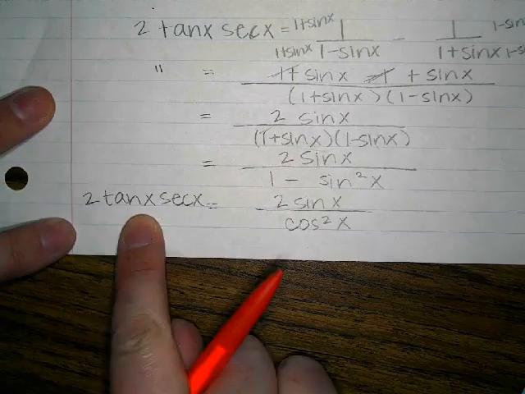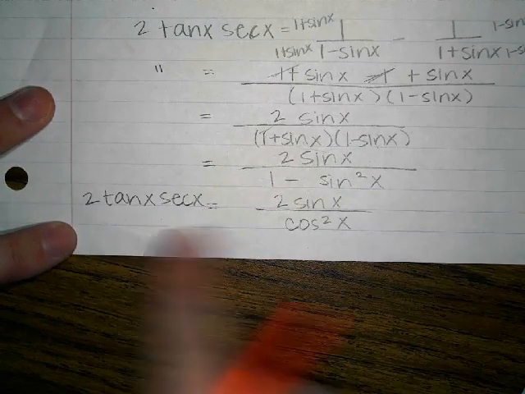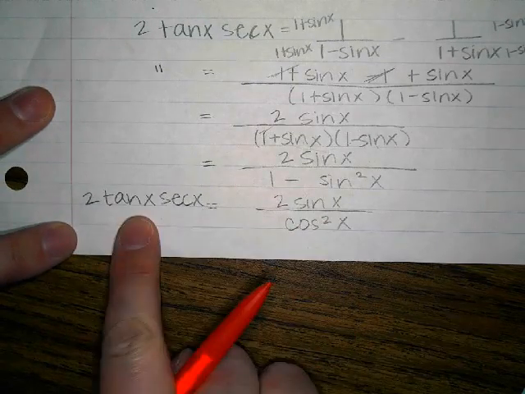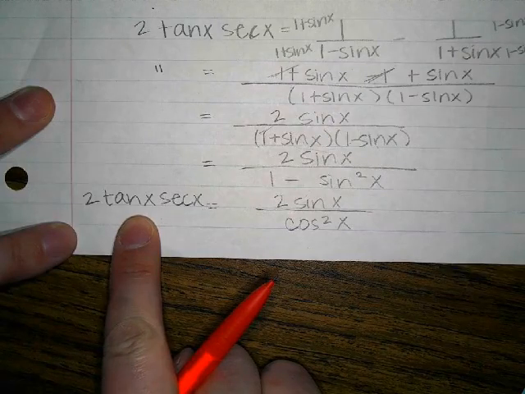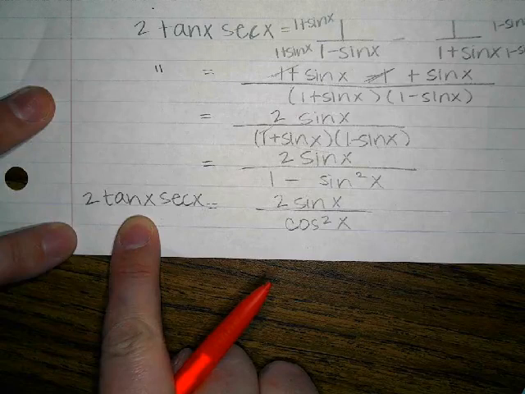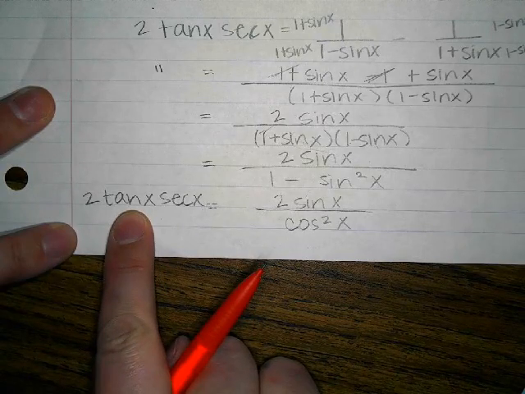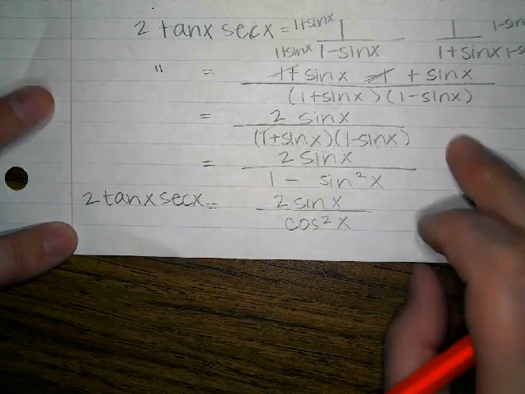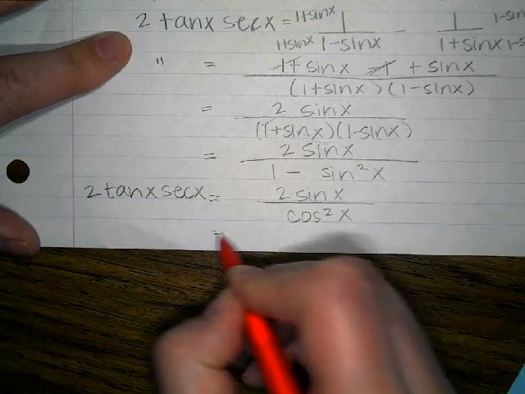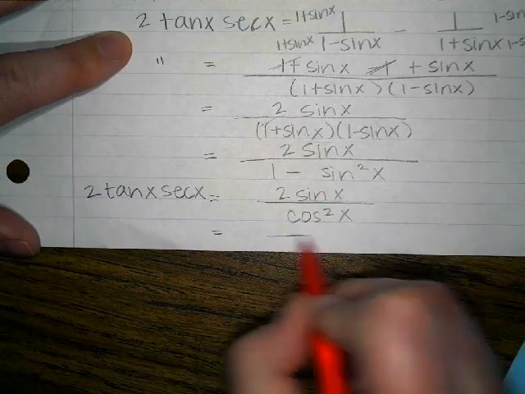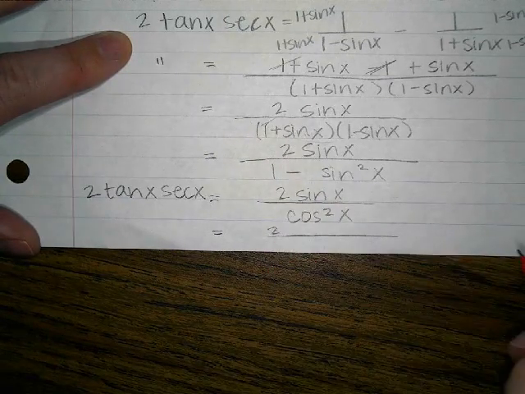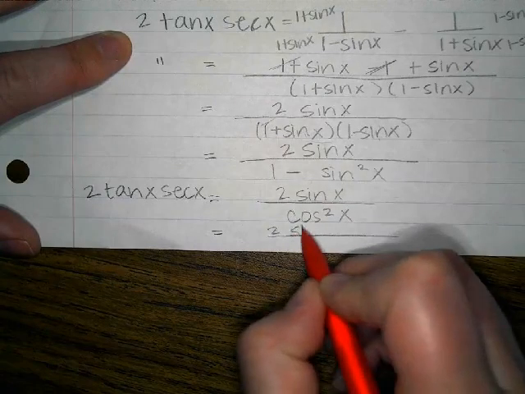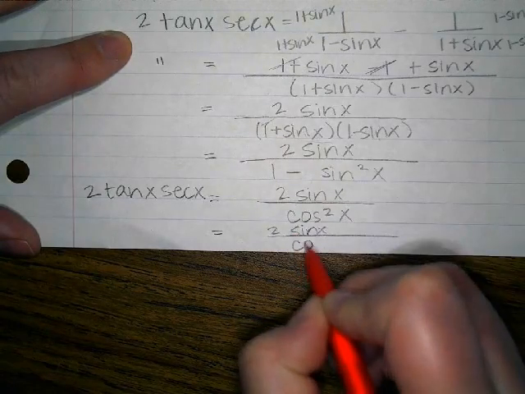Sine over cos by itself is tan. So I'm going to write this in a very specific way so you guys can see it. I'm going to put the 2 first. I'm going to put the sine over one of the coses, and then I still have another cos. So I just rewrote the same answer, but I spread it out. Do you guys see it now?